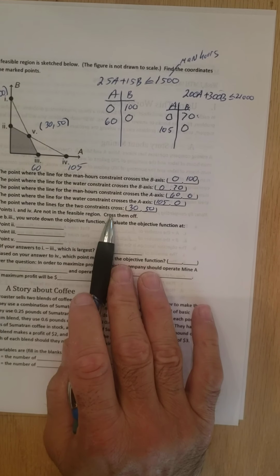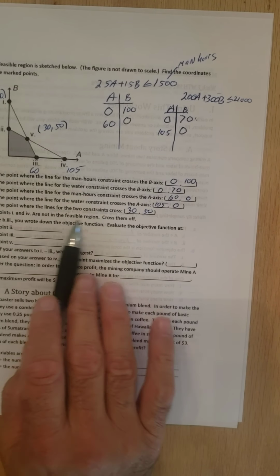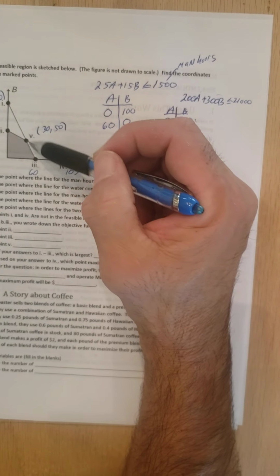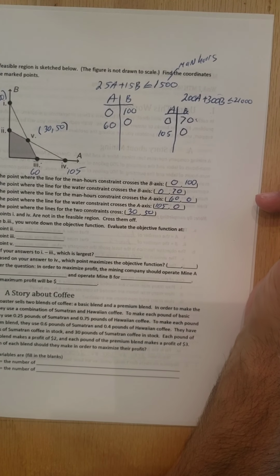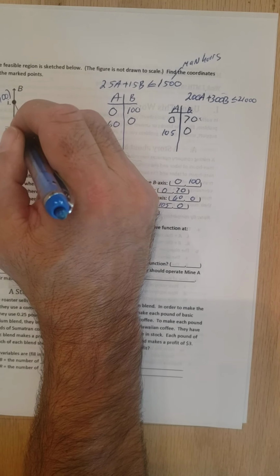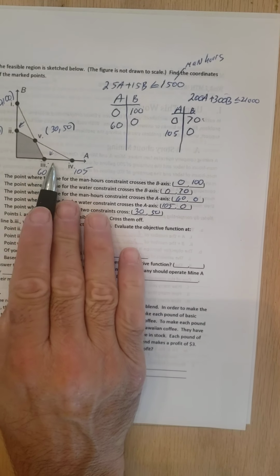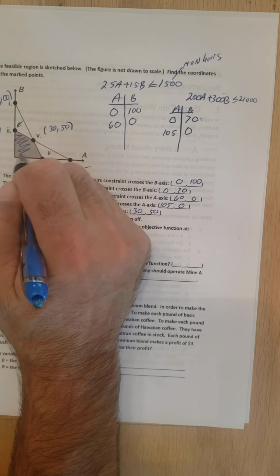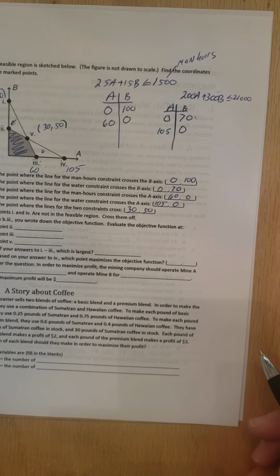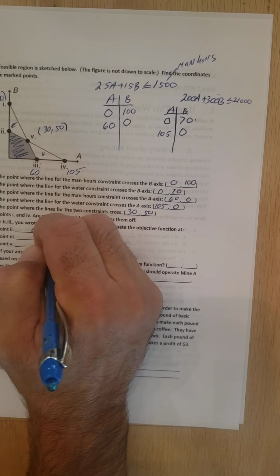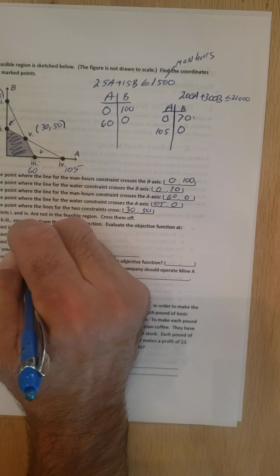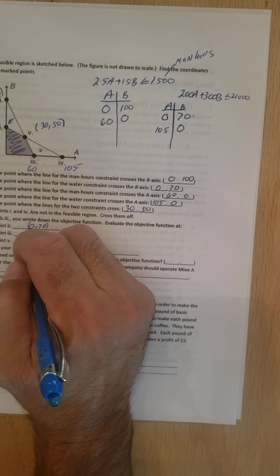Now, they just kind of went here. Points 1 and 4 are not in the feasible region. When I'm graphing these inequalities, again, I graph one and I shade. So I would have had to have been below both of these lines. These points here, even though they're below this line, they're not below this line. So this is my feasible region. The only points I can use are 0, 70, 60, 0, and 30, 50.